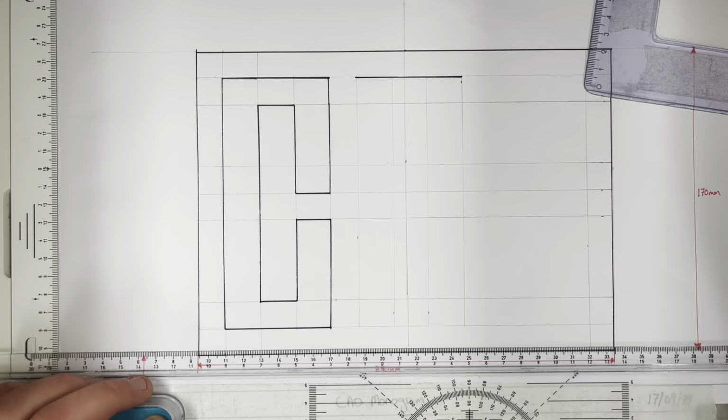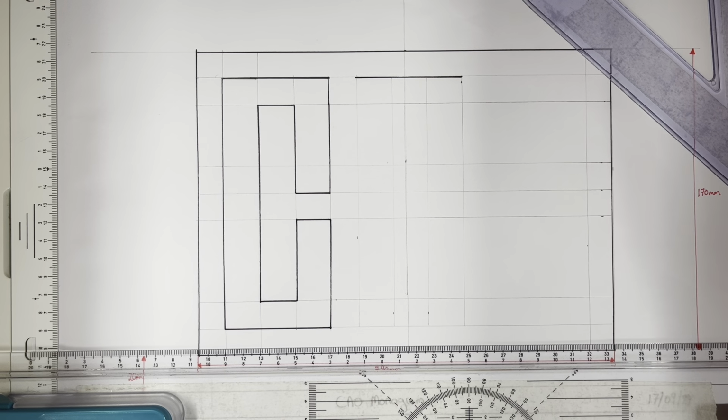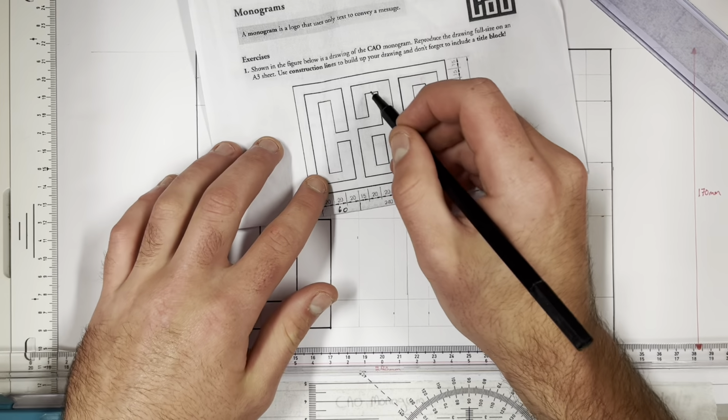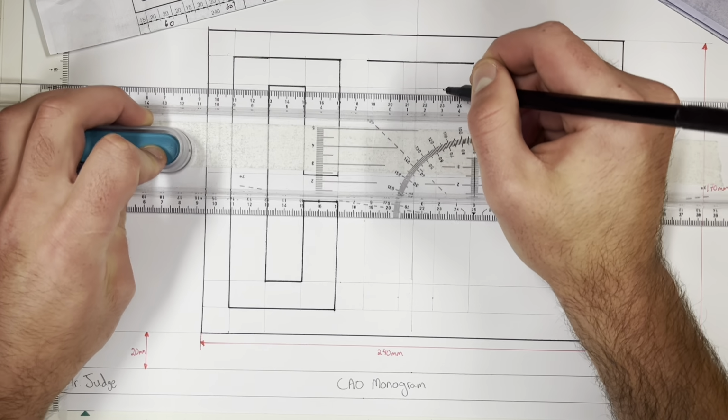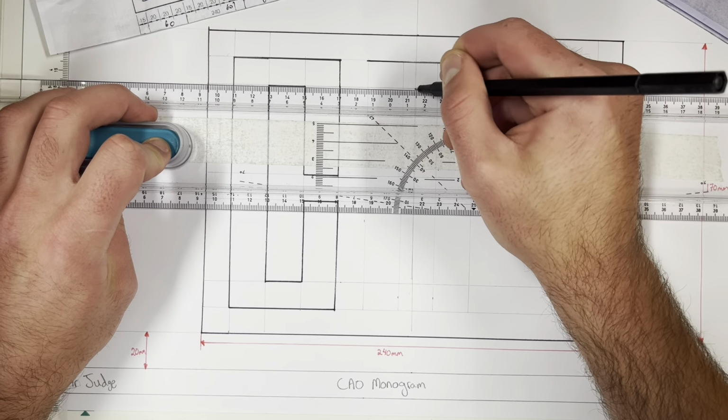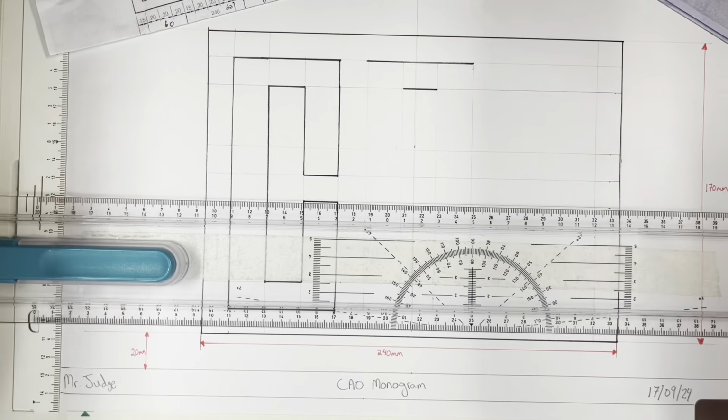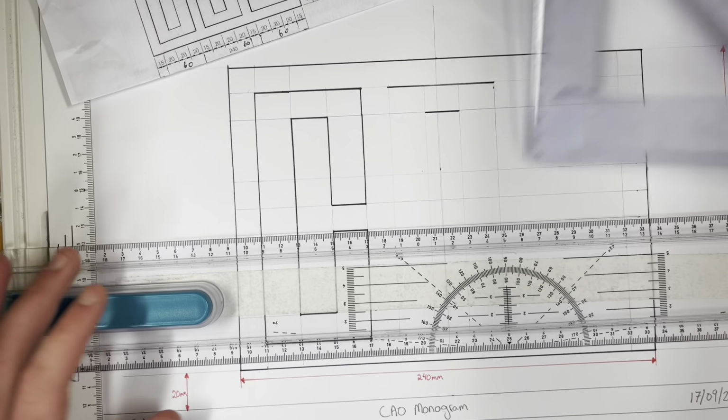Okay, so there's them two there. So now it's a lot easier for me to see. I can see exactly where this line is. So it's this line here. Okay, and now I can start filling in the other little bits.